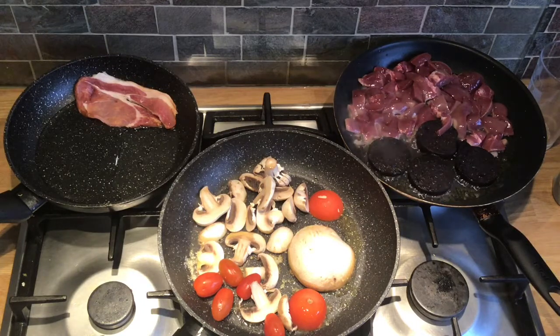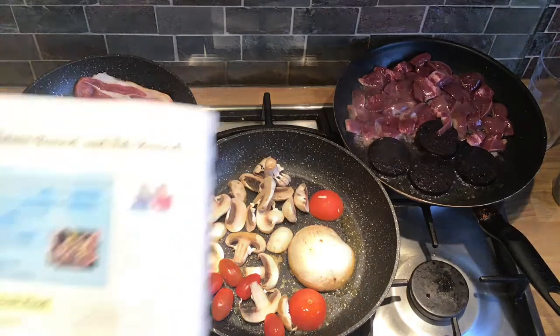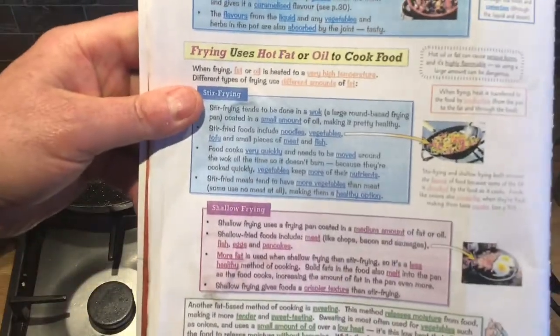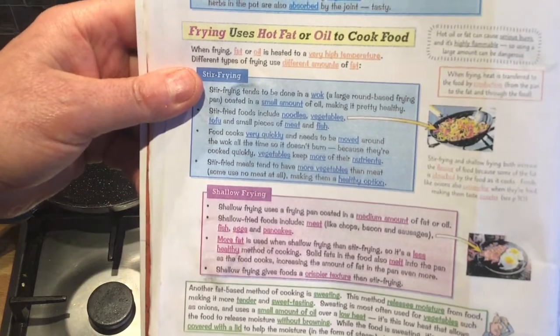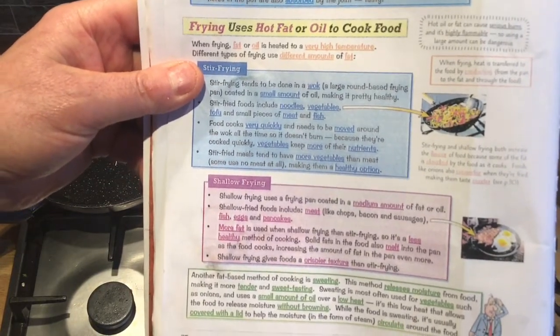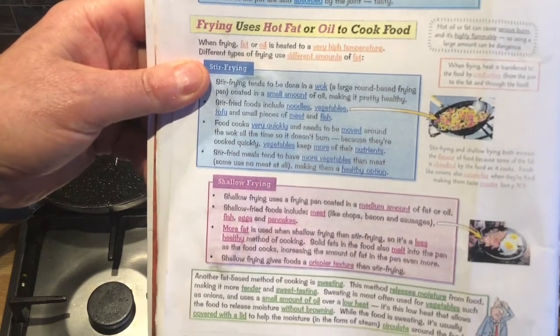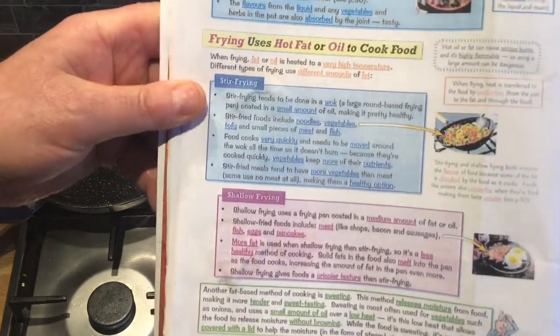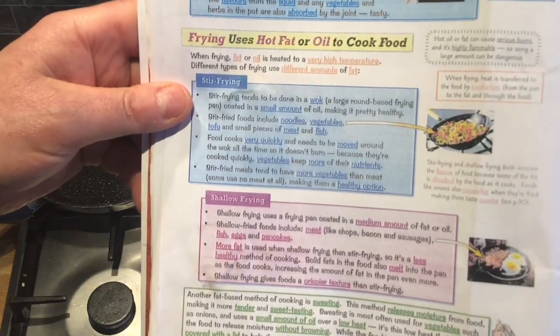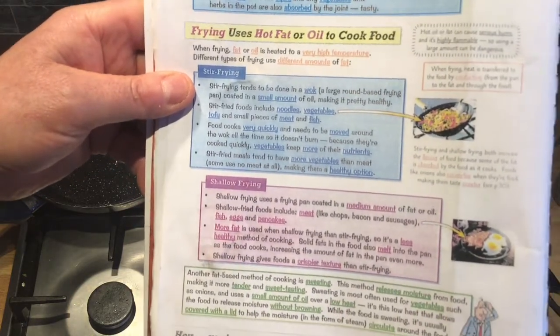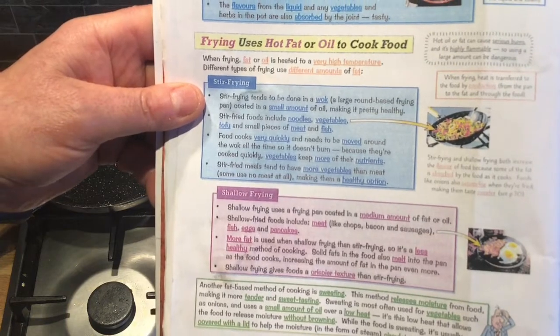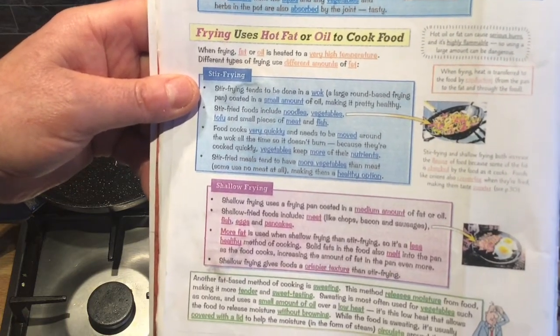I've got my book, so I'm going to read the book out while we do this. Now I'm going to put it in front of you so you can read it with me at the same time. Shallow frying. Shallow frying uses frying pans coated in a medium amount of fat or oil. Shallow fried foods include meat like chops, bacon and sausages, fish, eggs and pancakes. More fat is used when shallow frying than stir frying, so it's a less healthy method of cooking.